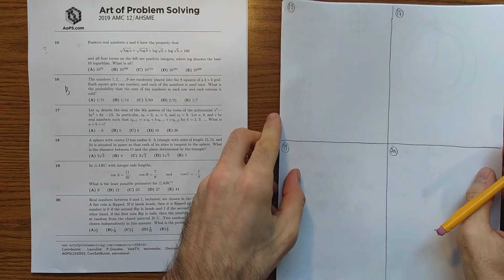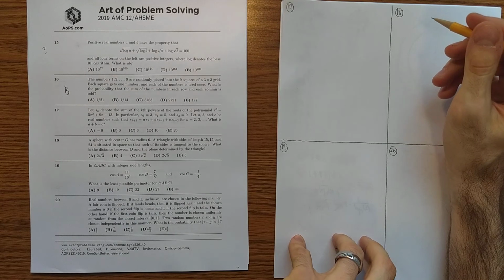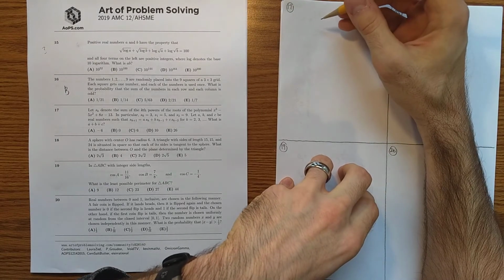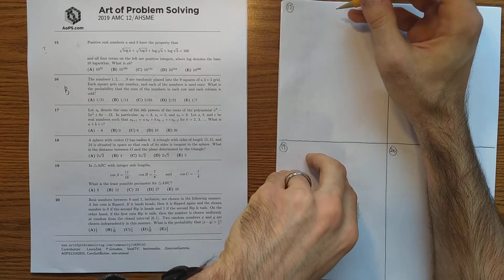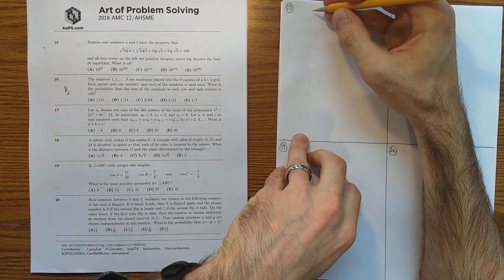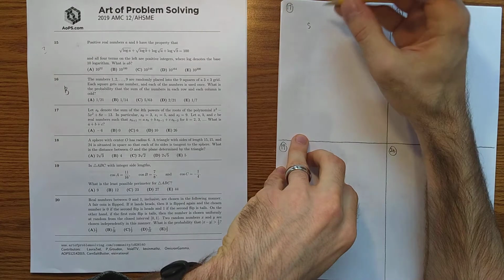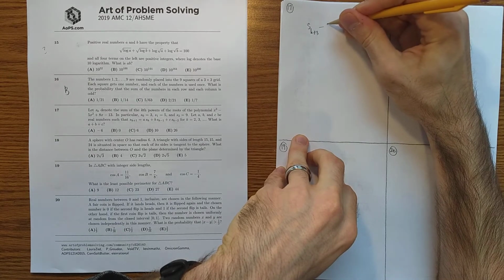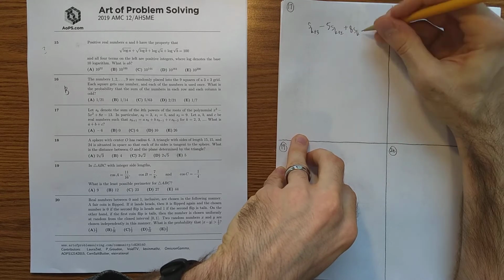Okay, 17. Let S sub k denote the sum of the kth powers of the roots of the polynomial x cubed minus... Okay, this is like Newton's sums. So if I plug in the 3 roots and add the equations I get S sub k plus 3, I'm going to multiply by x to the k first, minus 5 S sub k plus 2 plus 8 S sub k plus 1.